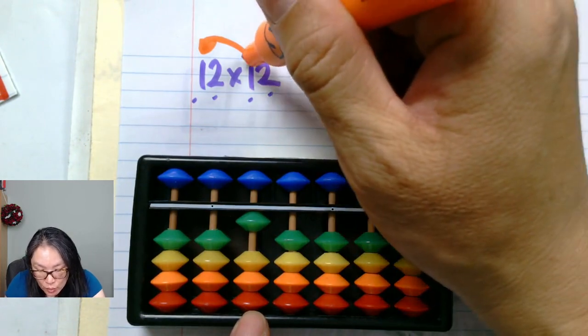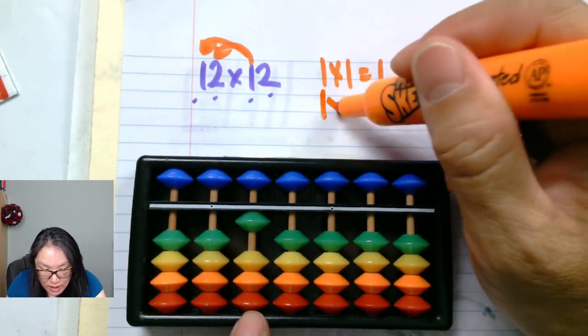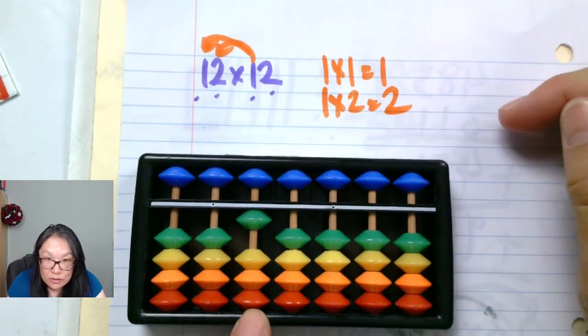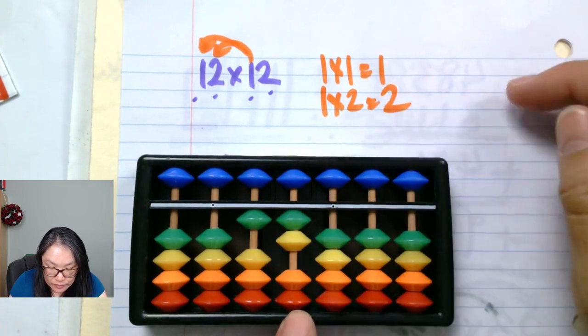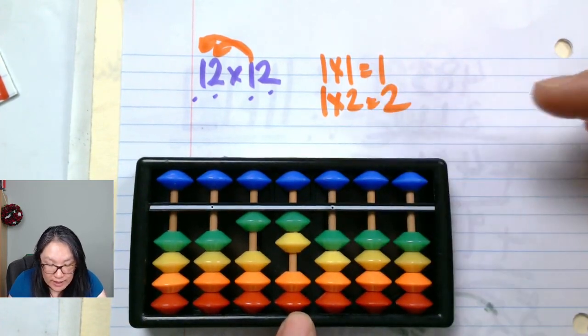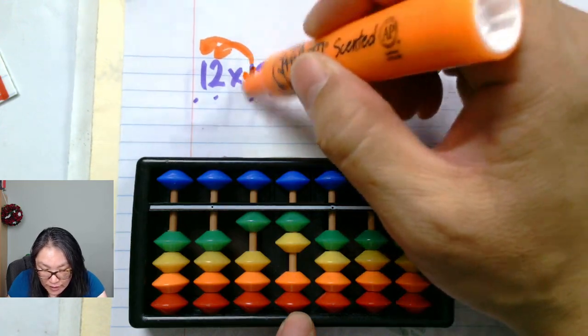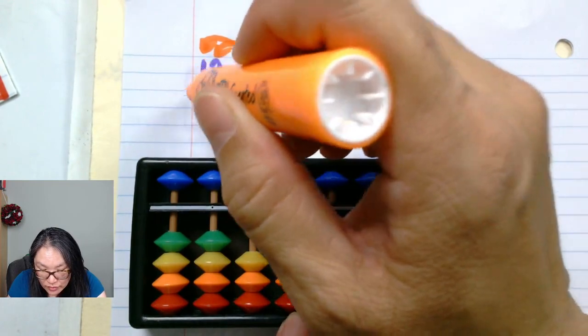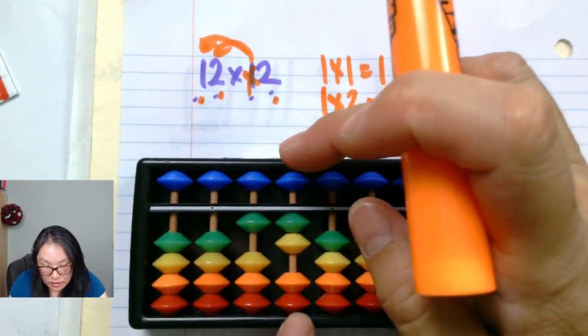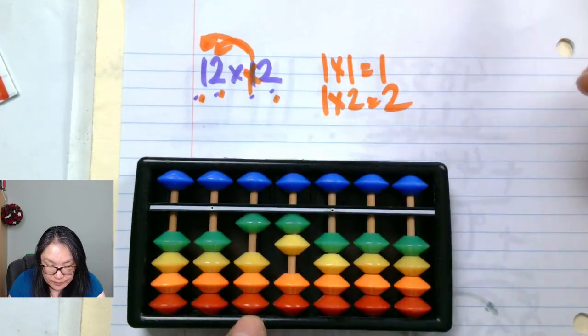What do I do? 1 times 2. 1 times 2 is equal to 2. 2 is a single digit. I go back one column, I add the 2. And then we do it again. Well, we've already finished our 1, so we have to count again. 1, 2, 3. So I'm over here.